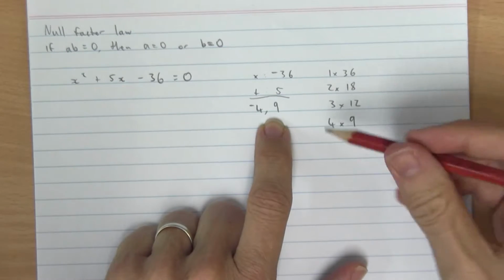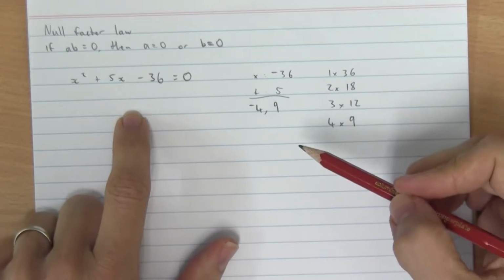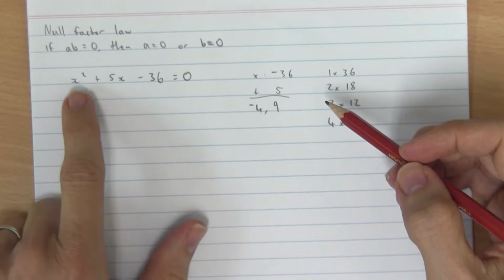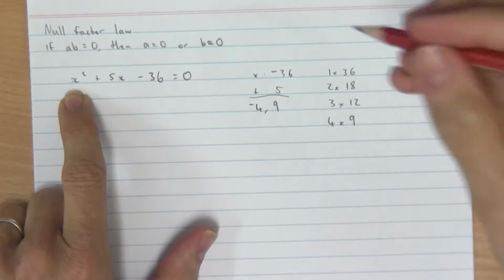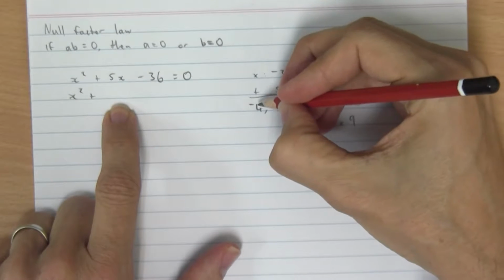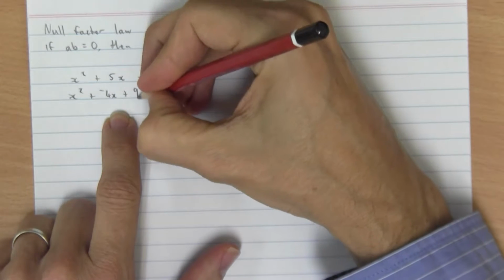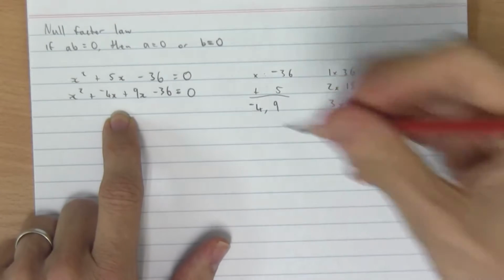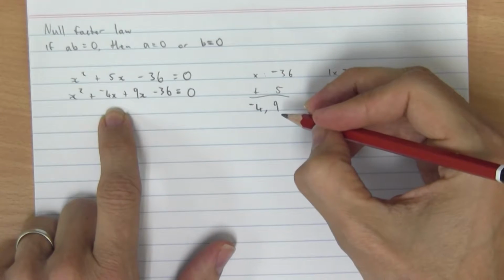Now, you might know that I can then just write this as x minus 4, x plus 9, but I'm going to show the extra line or two just to make it clear. In particular, because when we get to non-monic quadratics, I have to show that extra few lines. So let's put that in. X squared, split the 5x into negative 4x plus 9x, minus 36 equals 0. Now you can just write minus 4x, that's fine. I just wanted to make that very clear.